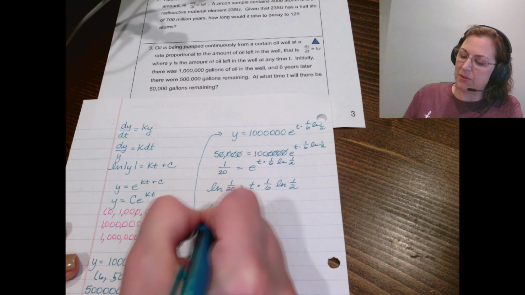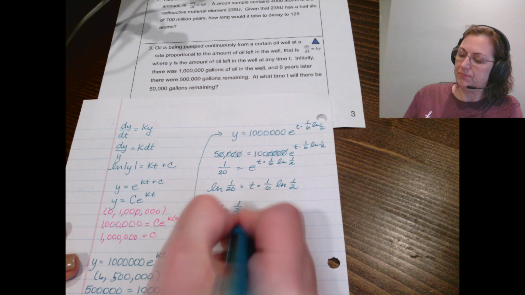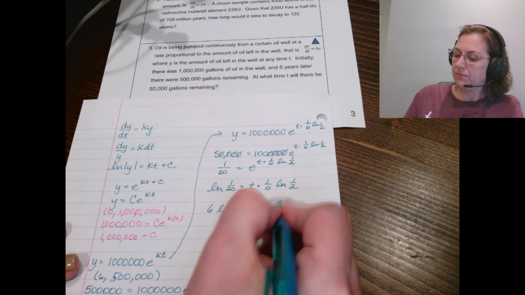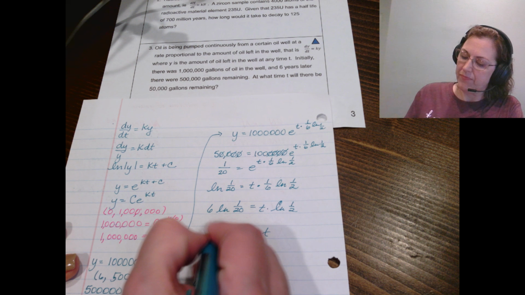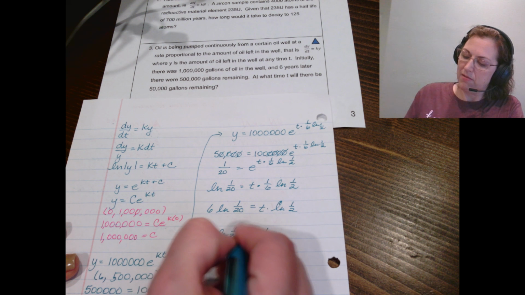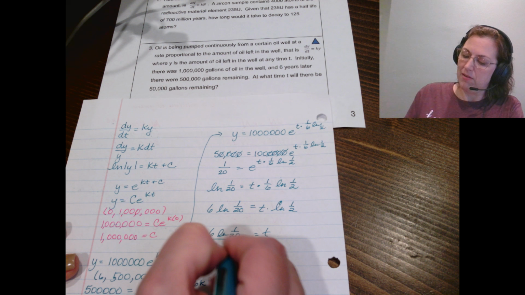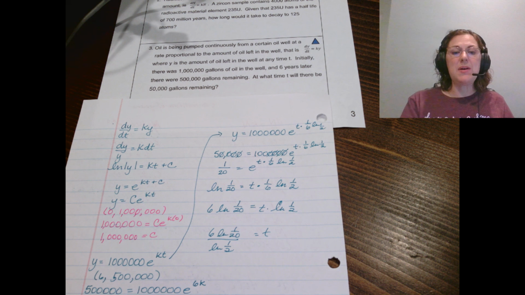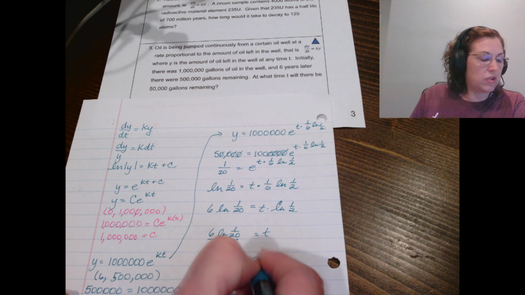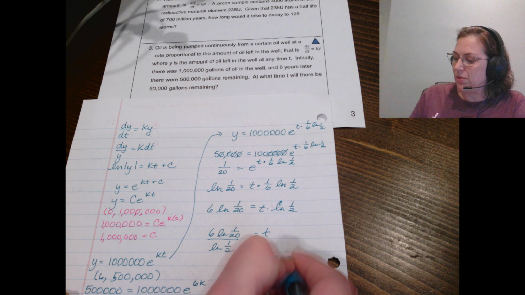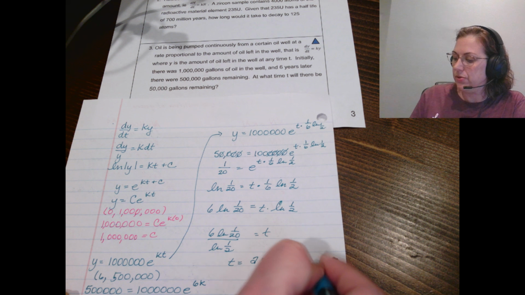Now we can multiply by our 6 and divide by our ln of a half. Take a moment, put this in your calculator, and you should get t equals 25.932 years.